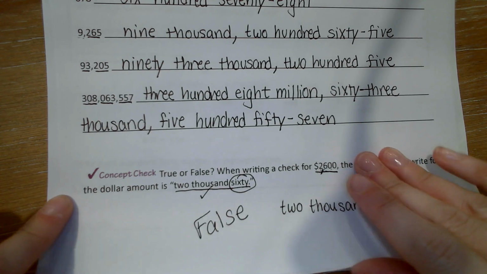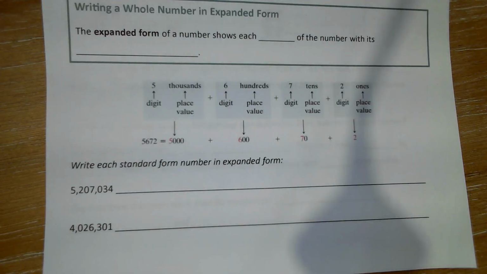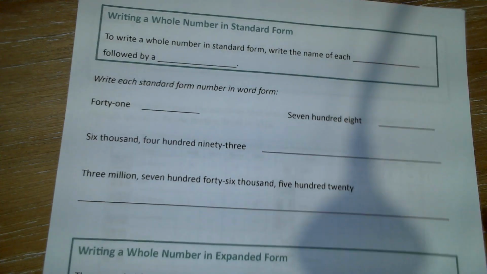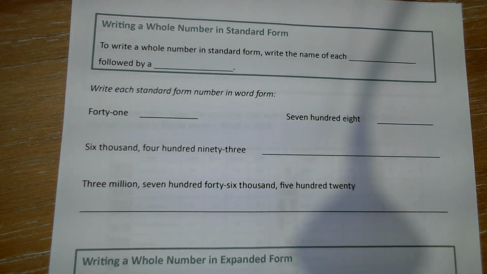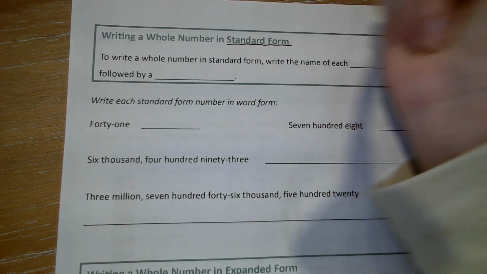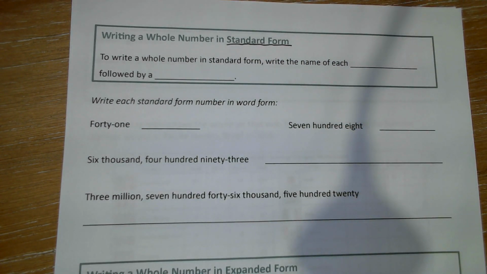Okay, now moving on, let's talk about another way to write and represent our numbers. We're going back to that standard form we talked about. Now, standard is the usual, the norm, the way we're used to seeing numbers written, and that's by using digits.